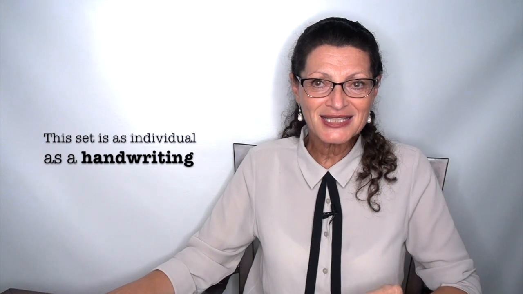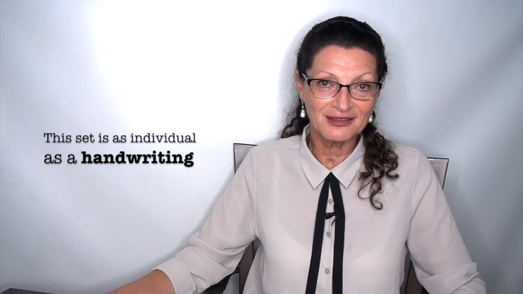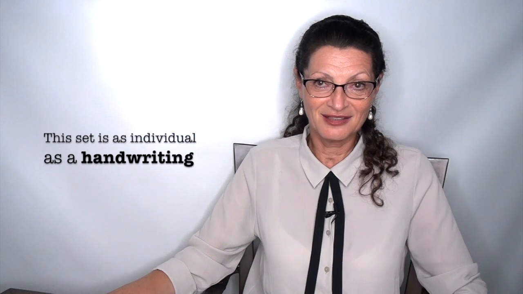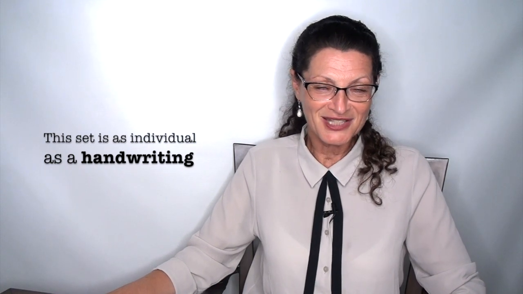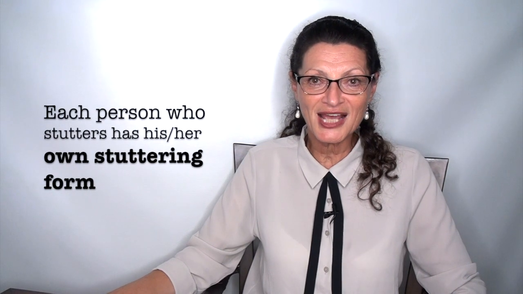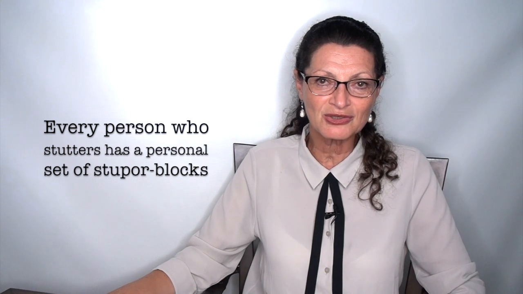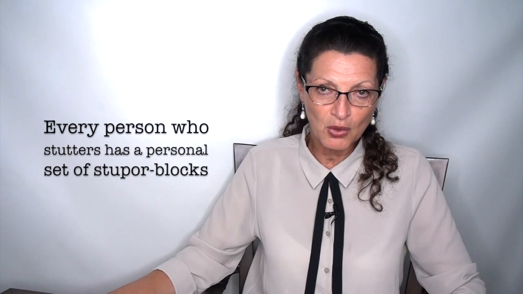It is as individual as a handwriting. You know that there are not even two people on this planet with totally identical handwriting. They can be similar, but still different. This is why each person who stutters has his own stuttering form, his own stuttering style, his own stuttering blocks, his own stuttering mistakes. Everything is completely individual. Every person who stutters has his personal set of stupor blocks.